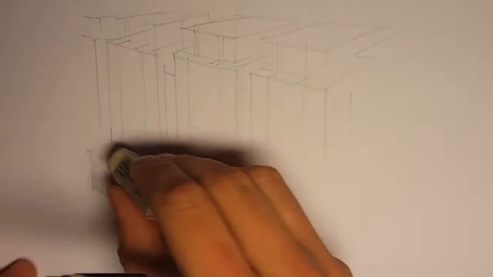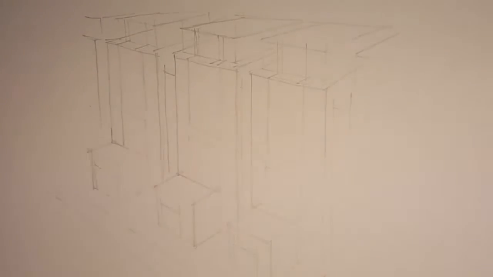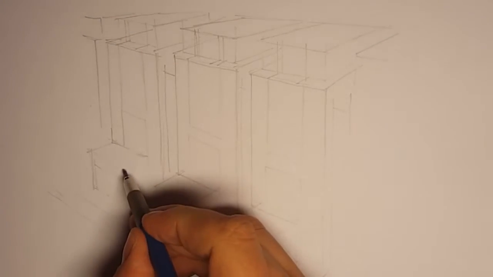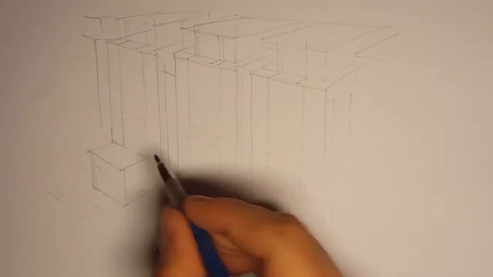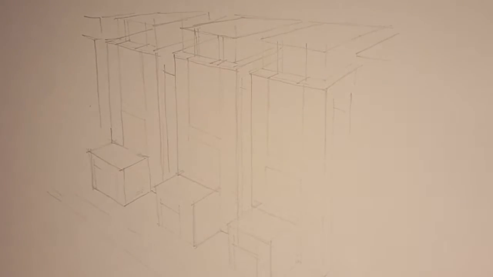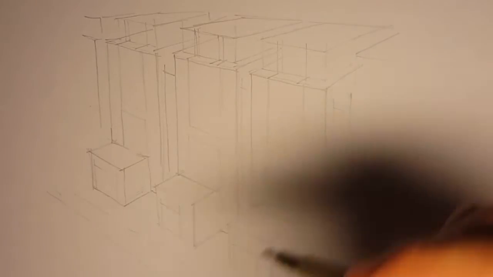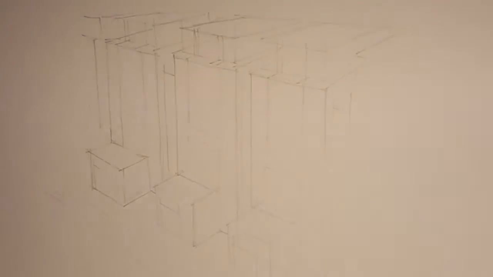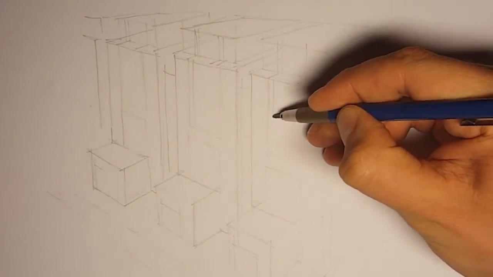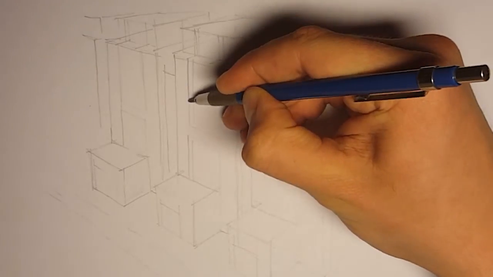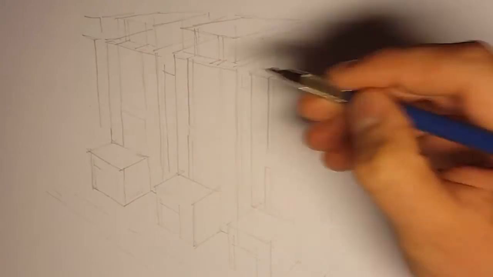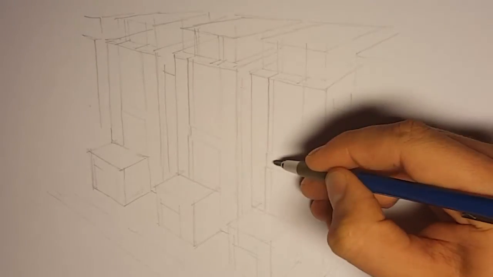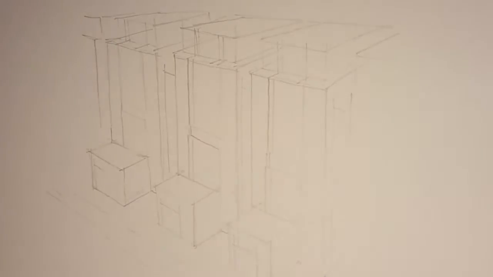Now see, that sucks. I screwed up with this one here, so I'm just going to erase that and redraw it, so that they all more or less align with one another. Actually going to change this a bit so there's more horizontal continuity.